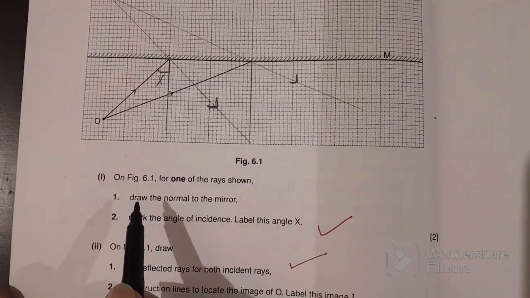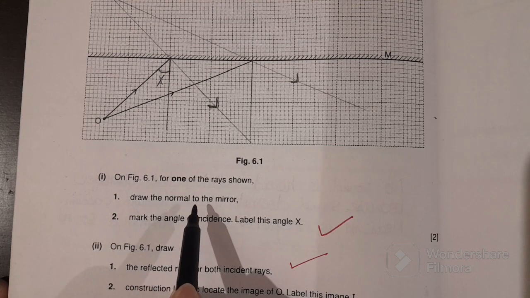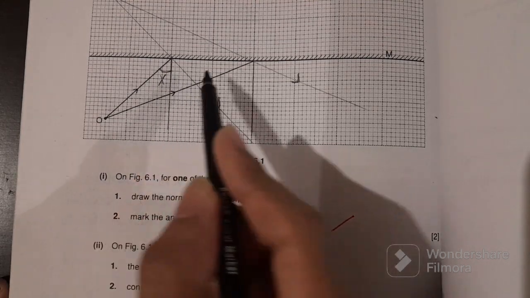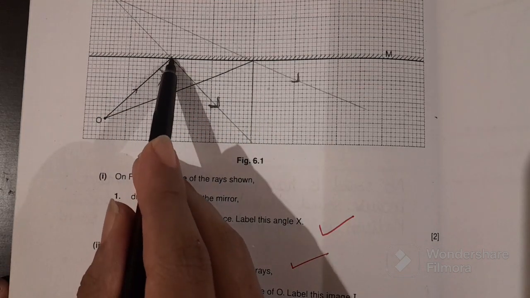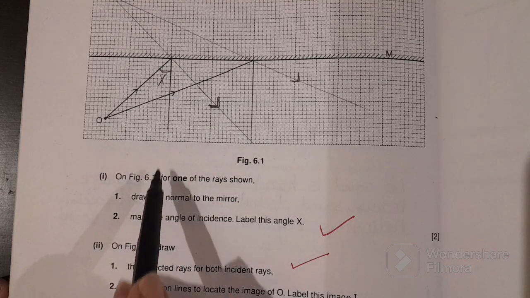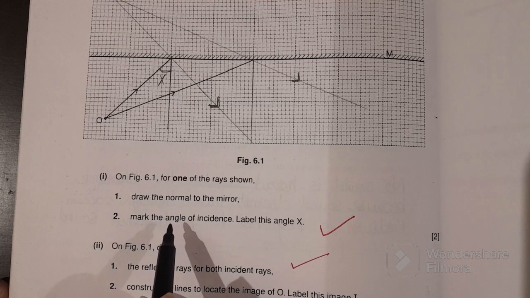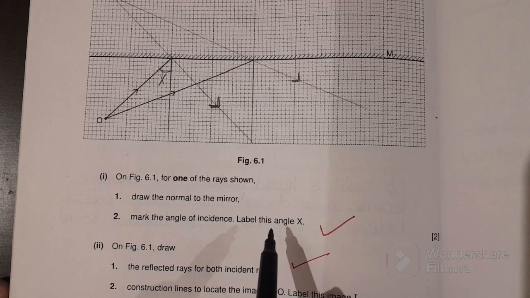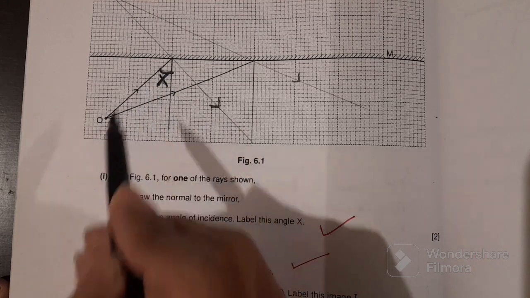Part 1 states on the figure 6.1 for one of the rays shown, draw the normal to the mirror. So first we will draw a normal to the mirror for one of the rays. So over here we will draw a line which is the normal to the mirror. Then it states mark the angle of incidence, label this angle x. So we will mark this as angle x.